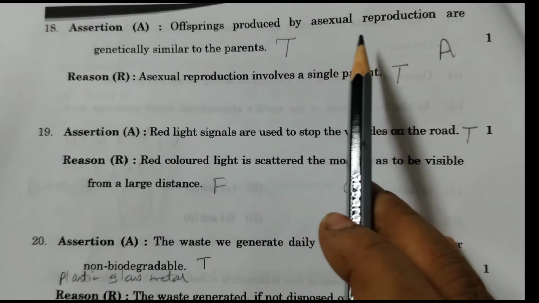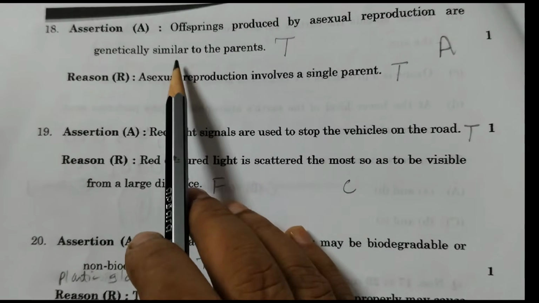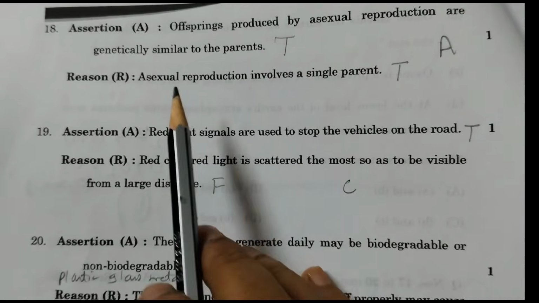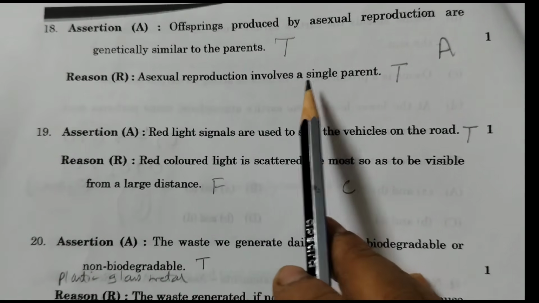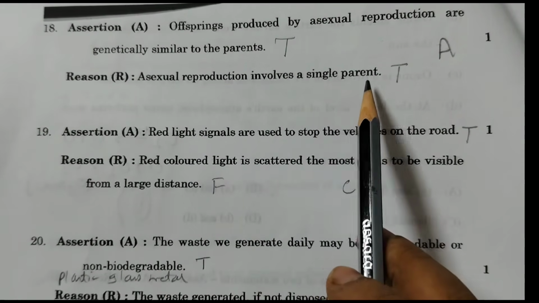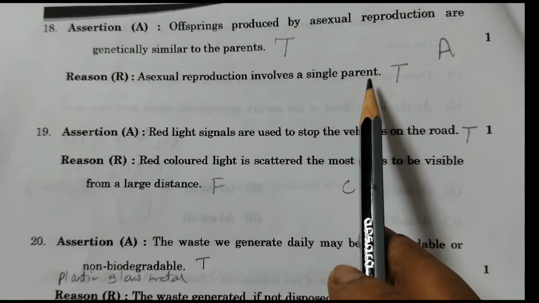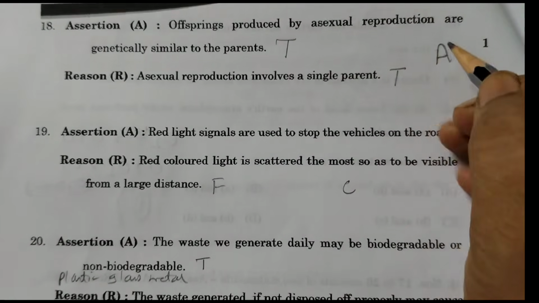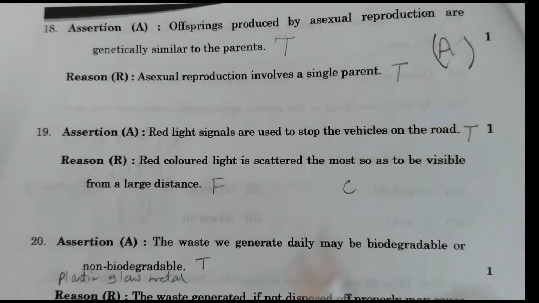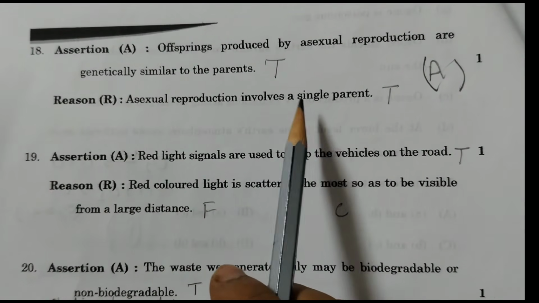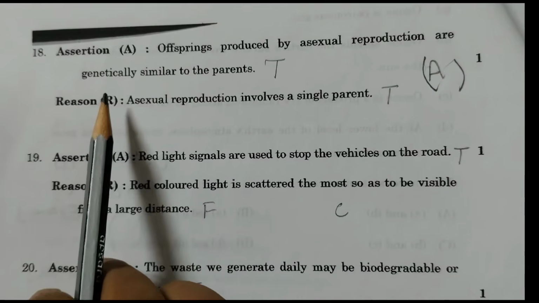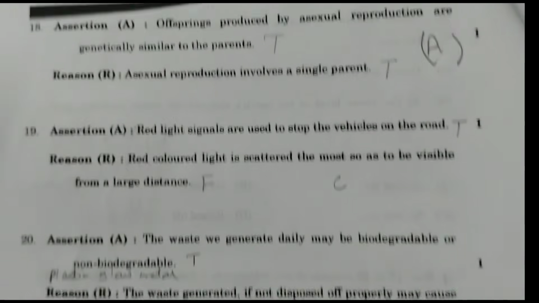Offsprings produced by asexual reproduction are genetically similar to the parents. True. Asexual reproduction involves a single parent. That is also true. And the explanation is also correct. So, it is option A. Because it's a single parent, therefore the offsprings are genetically similar to the parent.